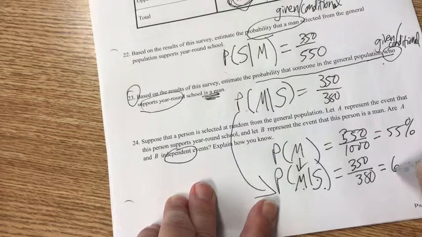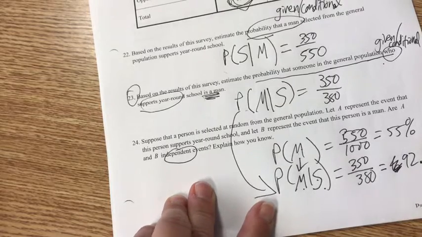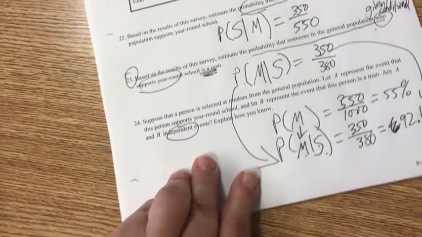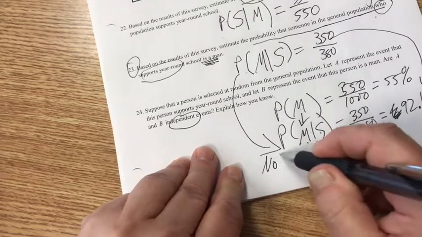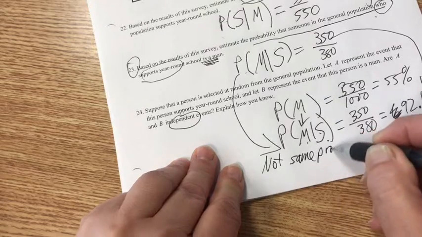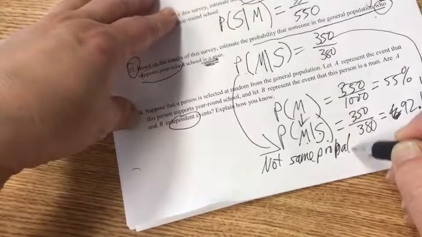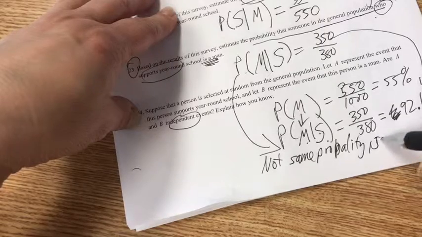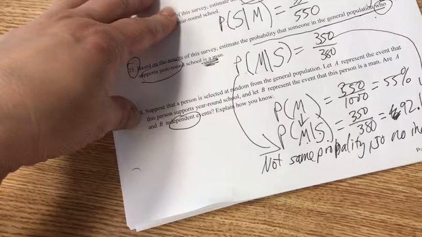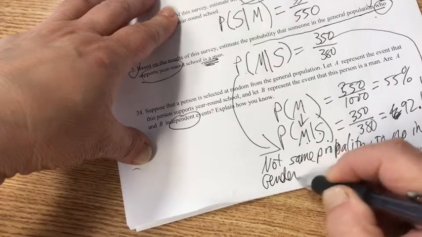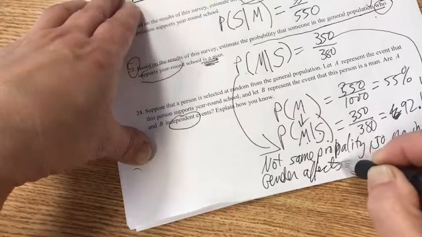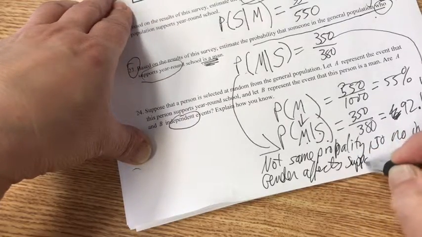What is that probability? Oh, that probability is 92.1%. That's this over here. And then because I'm testing for independence, I'm going to say not the same probability. So not independent. And if I have to give a reason, I'm going to say gender affects supporting year-round school.